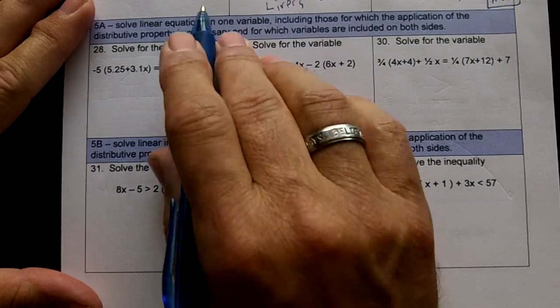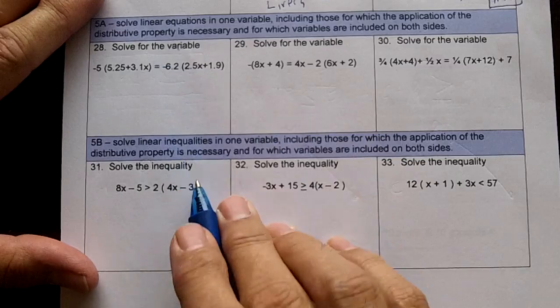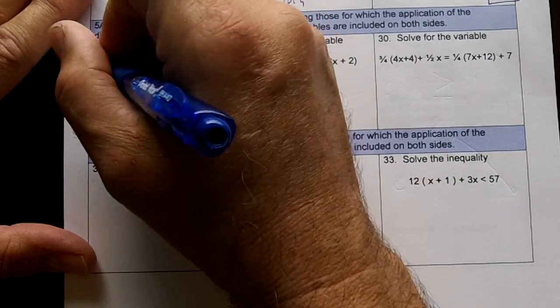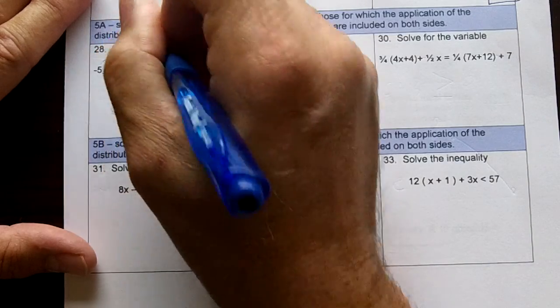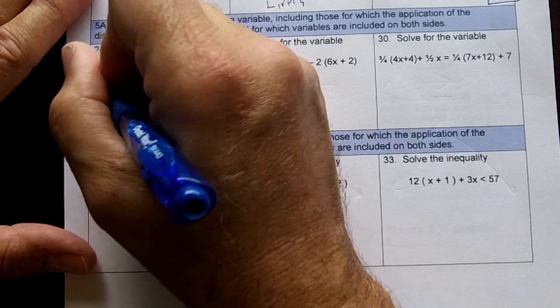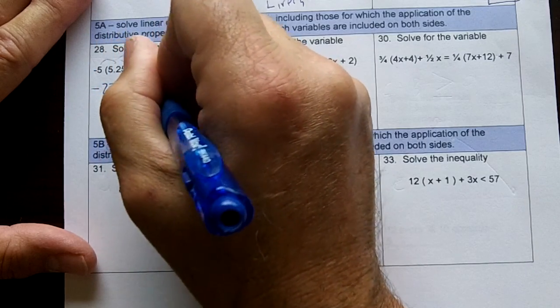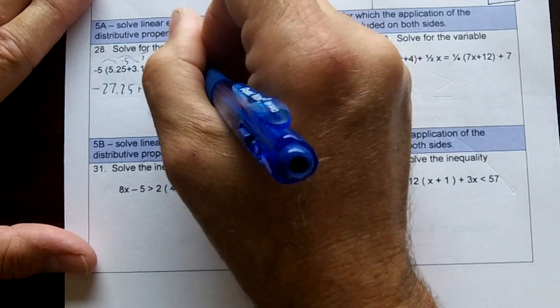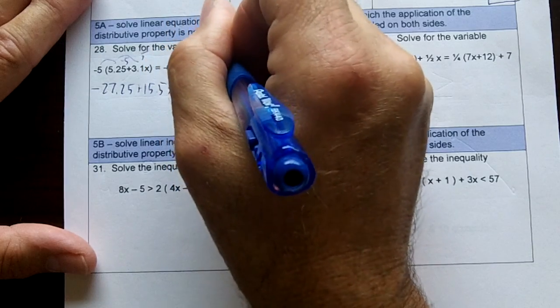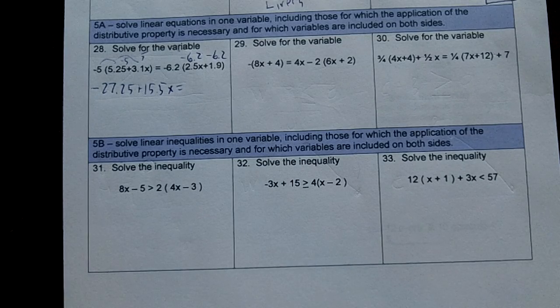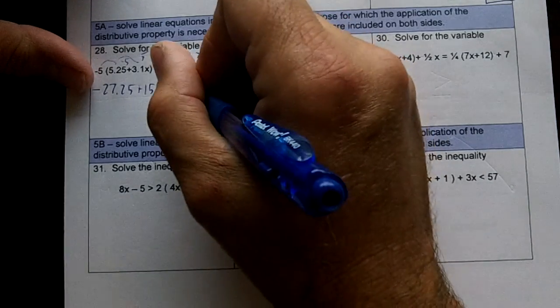Okay, these two right here are solving equations and inequalities. So we're going to isolate the x on one side. Right here we're going to distribute the -5. If I multiply 5 times this, I get negative 27.25 plus 15.5x equals, distribute the negative 6.2. So negative 6.2 times 2.5, I get negative 15.5.